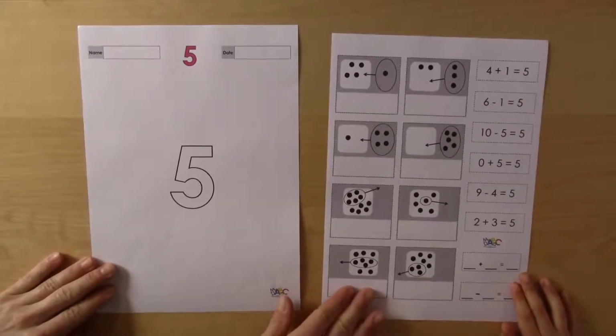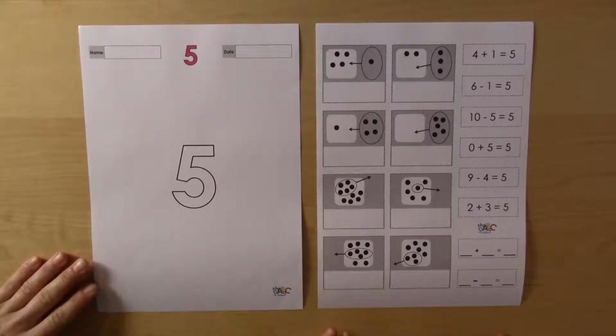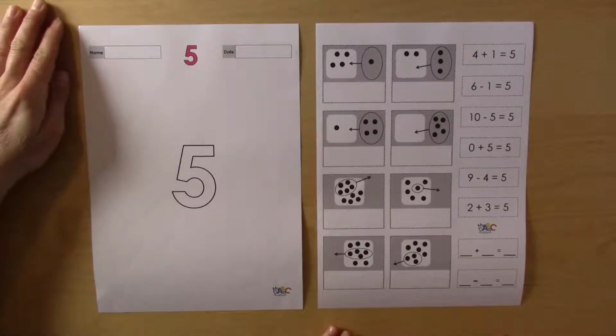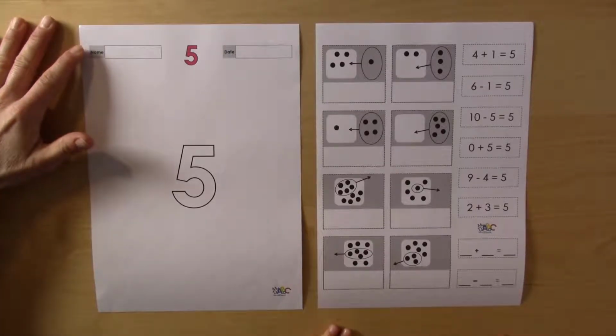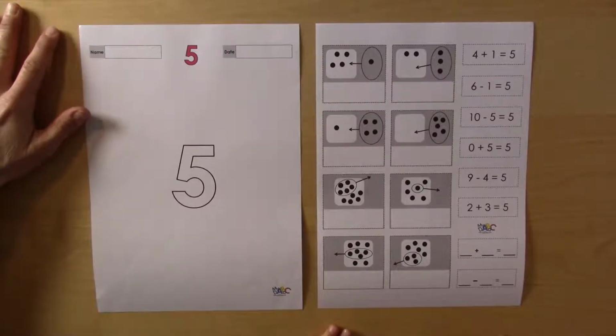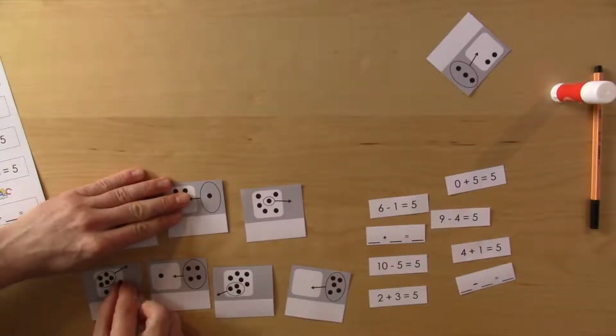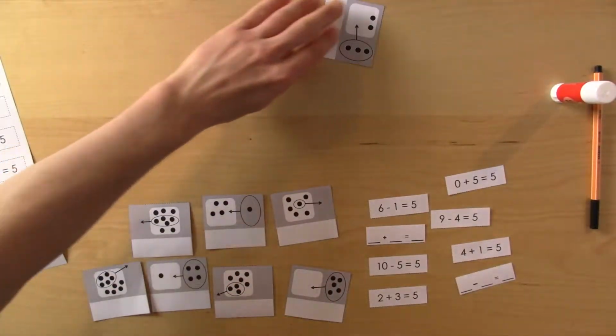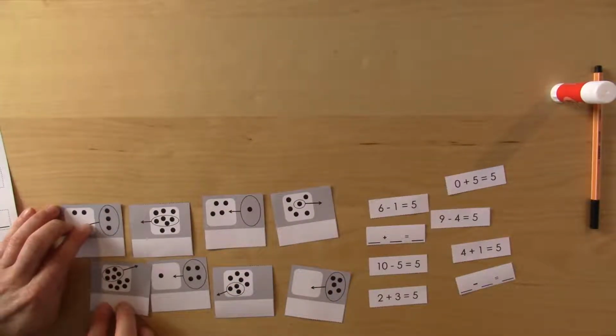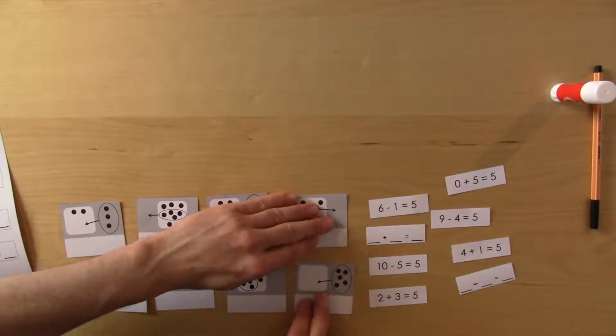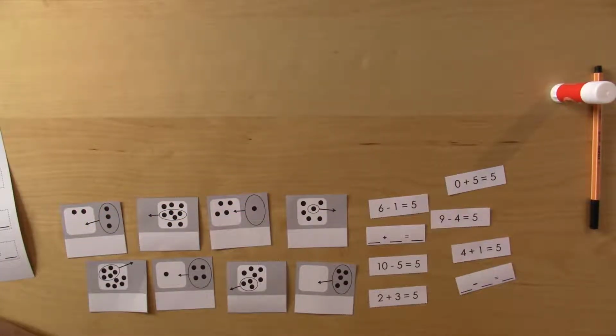Okay, so here is the number 5 worksheet. If you'd like to download and have a go with us, then please visit www.mybcdad.com. For each of these number pictures, I'm going to show you an example of what's happening, and then I'll ask you to choose which number picture is the best fit for that example. Then you can choose a number sentence that you think helps describe what's happening in the picture best.